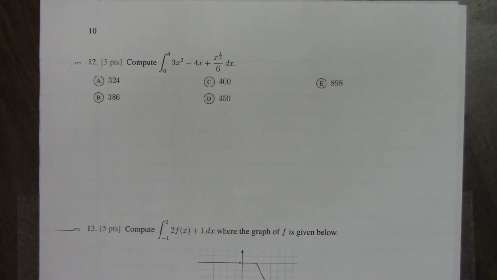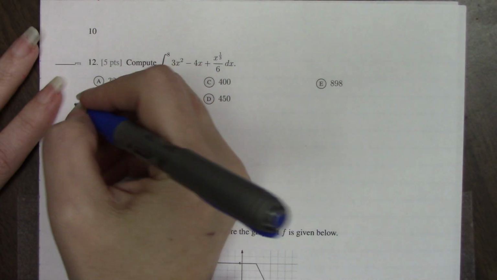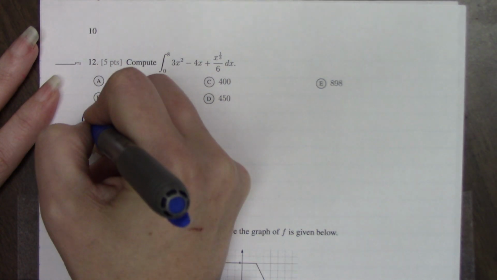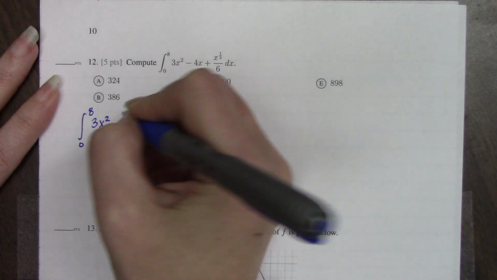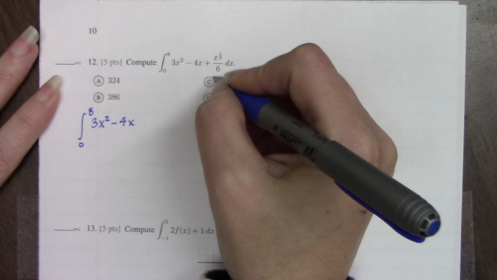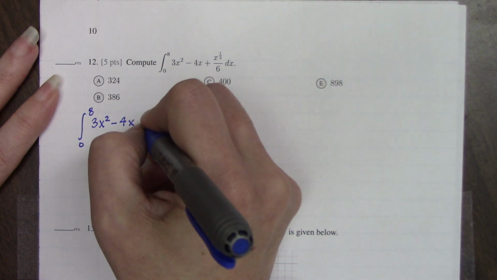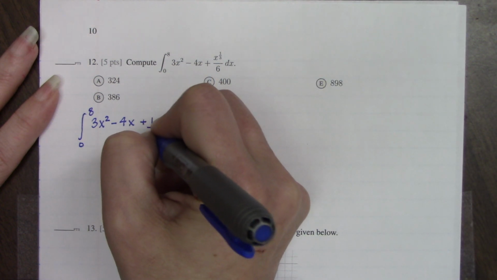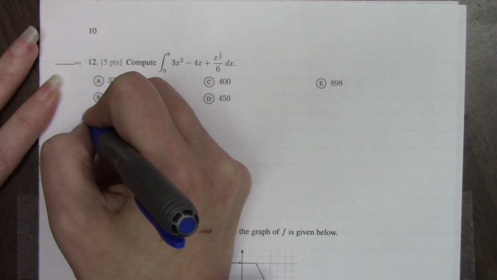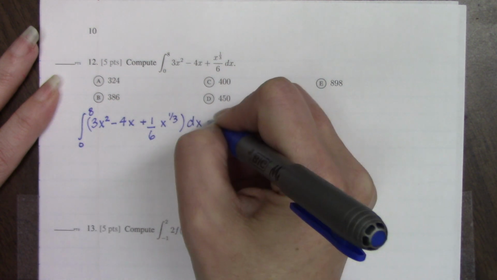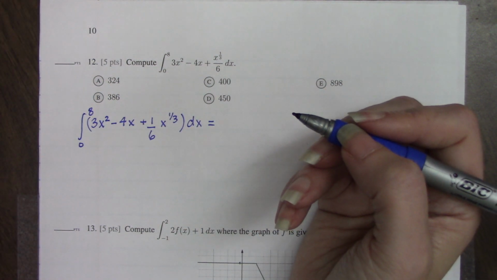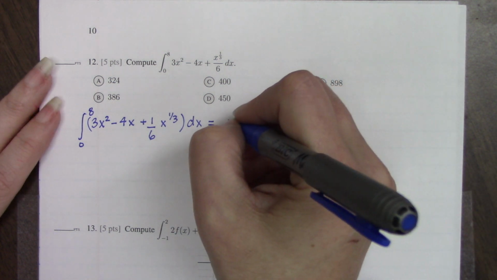Number 12 wants us to compute the following definite integral. So we want to calculate the integral from 0 to 8 of 3x squared minus 4x. And this looks a little funky, so I'm going to rewrite it as plus 1/6 x to the 1/3 dx. So all of these terms, we can use undo the power rule in order to anti-differentiate them.